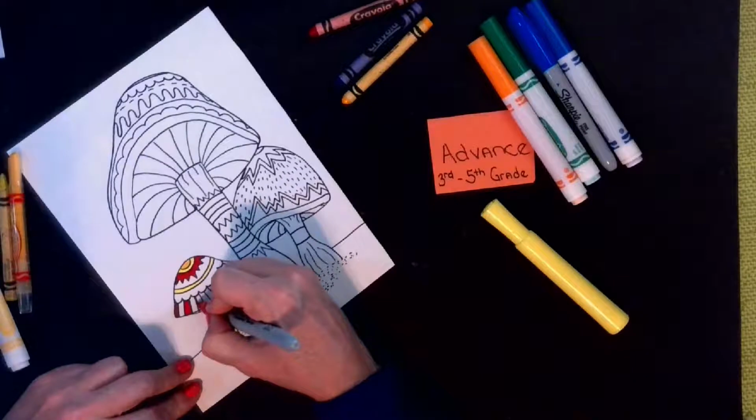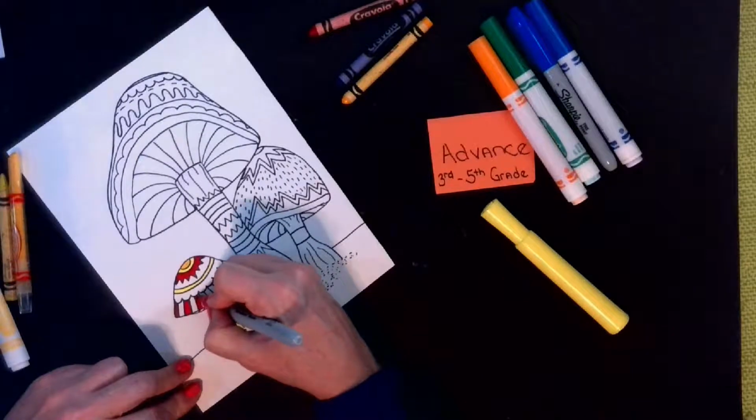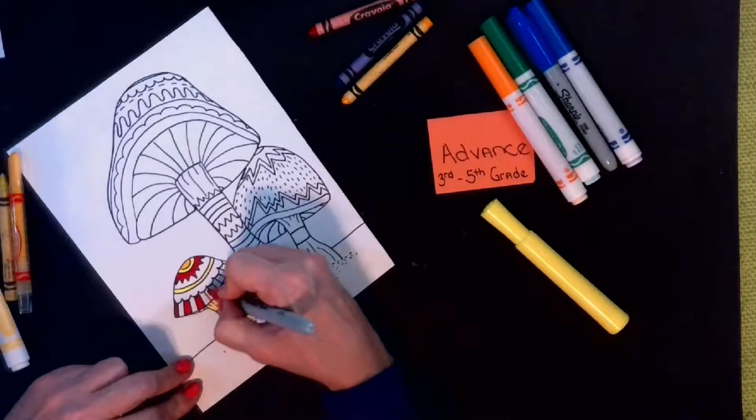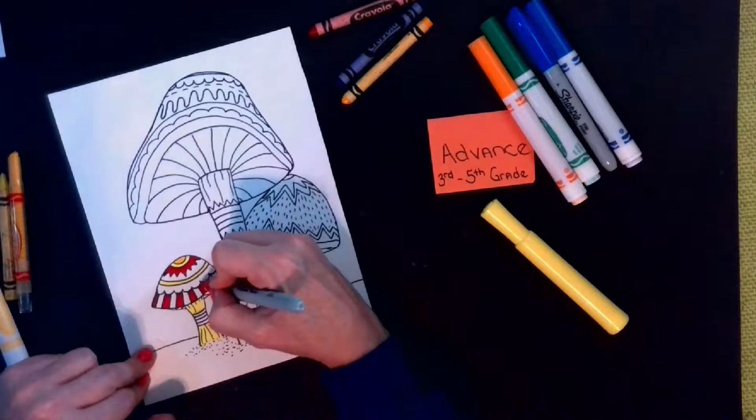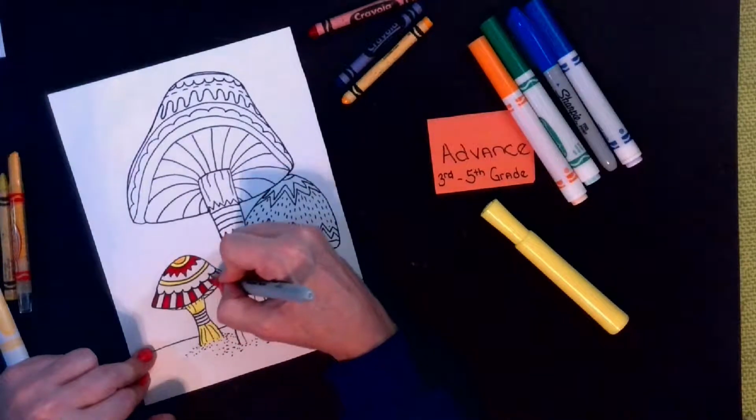So just to kind of change it up, and because white and black represent the tints and the shades, I'm not even going to count those.